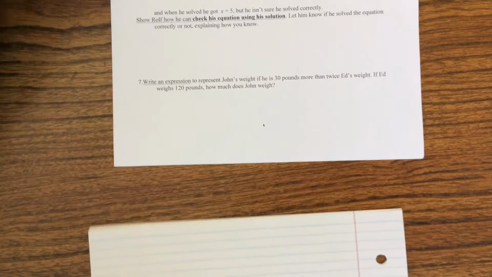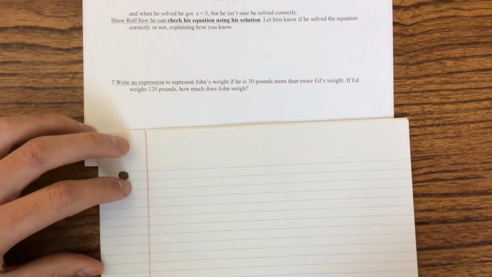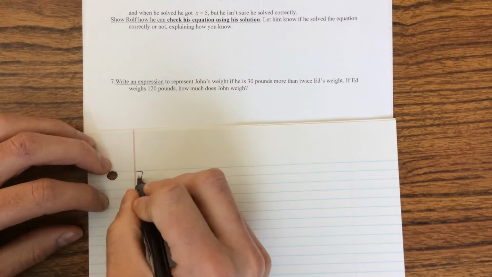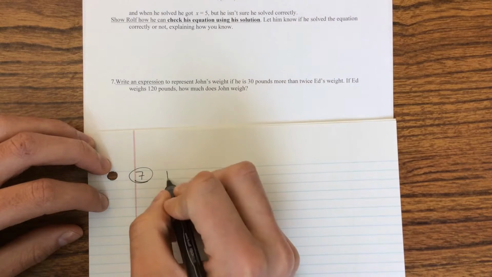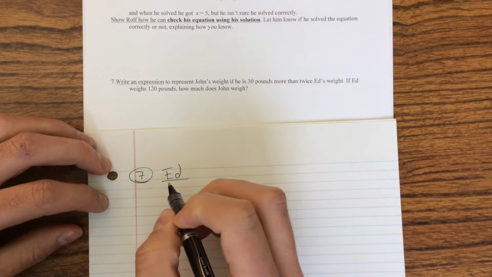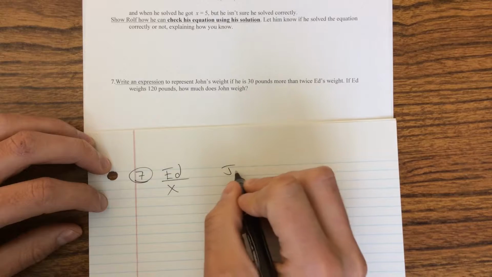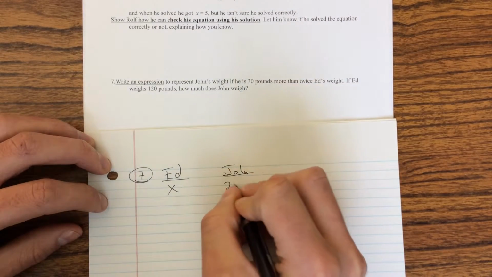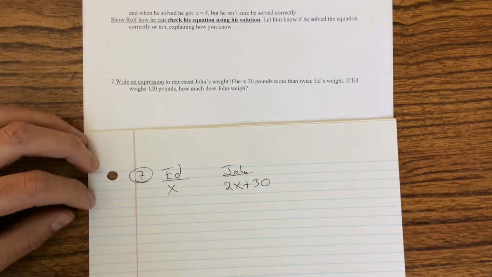All right. Number 7, write an expression to represent John's weight if he is 30 pounds more than twice Ed's weight. If Ed weighs 120 pounds, how much does John weigh? So John's weight, he's 30 pounds more than twice Ed's weight. So I'm going to call Ed X. And if Ed is X, then John is going to be 30 pounds more than twice Ed. So twice Ed would be 2X plus 30. So there's my expression for John's weight.